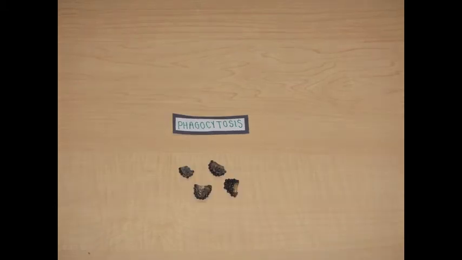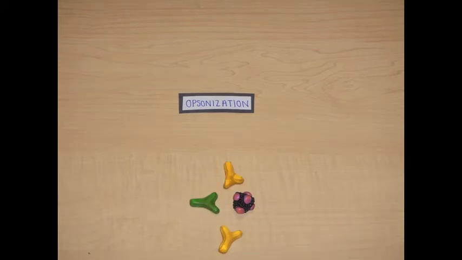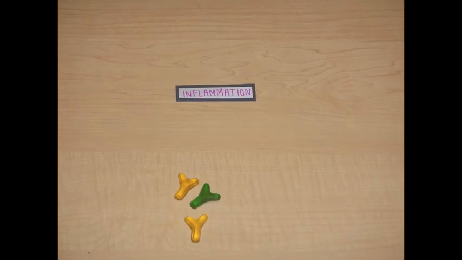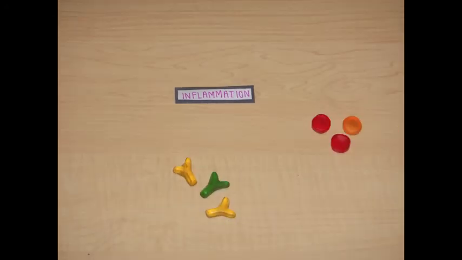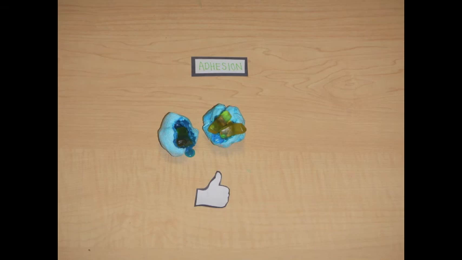antigen. The 5th way is opsonization, which is a coating of antibodies and complement proteins, which make it easier for phagocytes to hang on to their prey. Antibodies also stimulate inflammation by stimulating basophils and mast cells. Lastly, antibodies prevent adhesion by dissolving in saliva and mucus, adding an additional layer of defense.